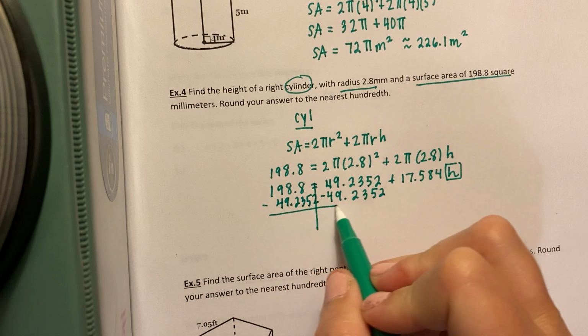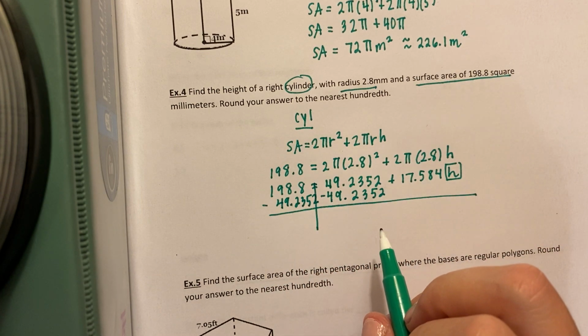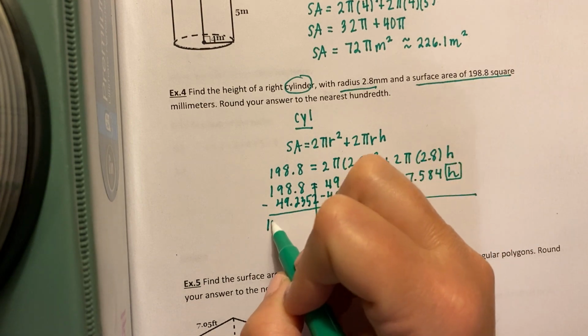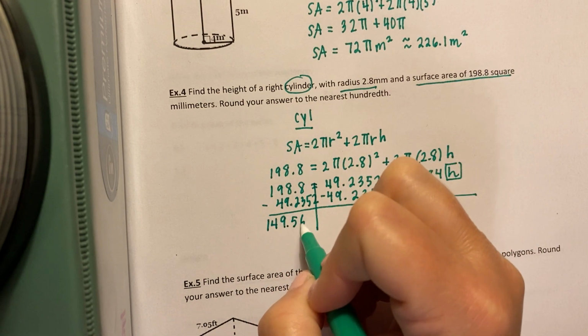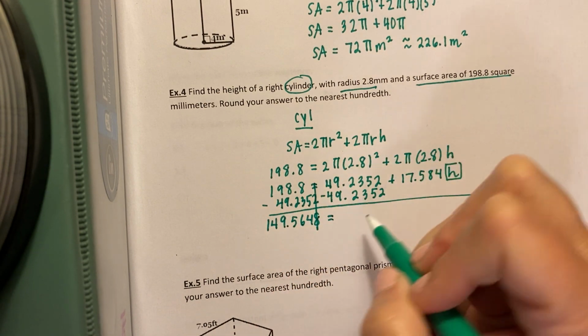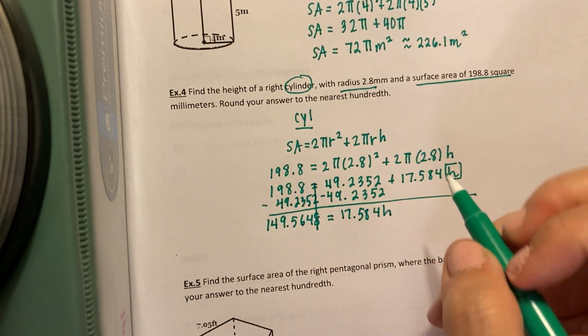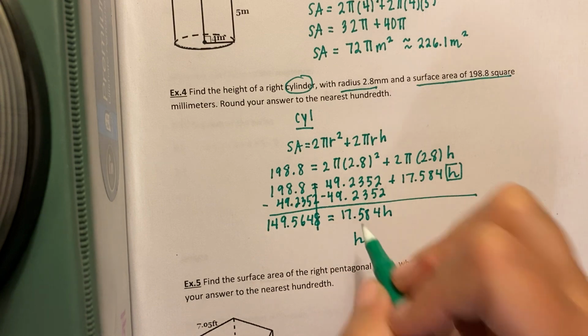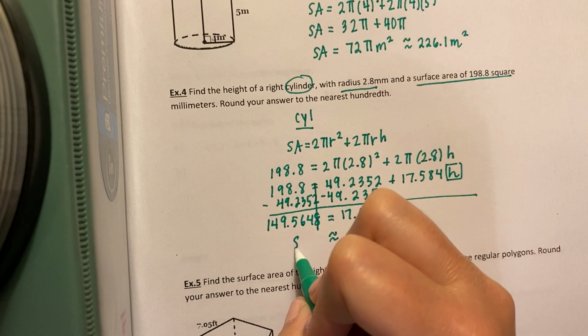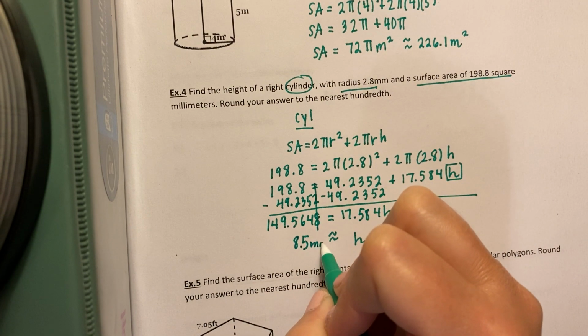So first I'm going to subtract 49.2352 from both sides. And that gives me 149.5648 equals 17.584 h. When you divide both sides by 17.584, you're going to get h to be about 8.5 millimeters.